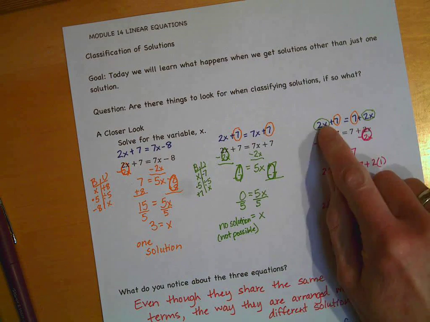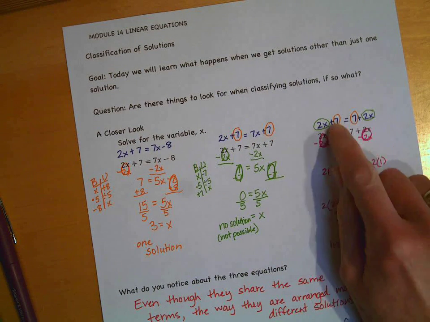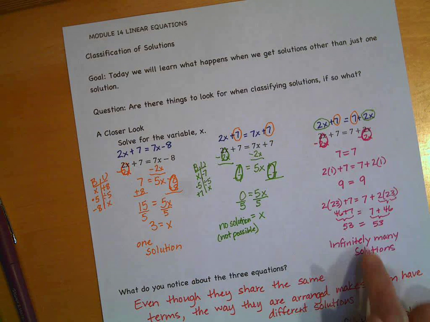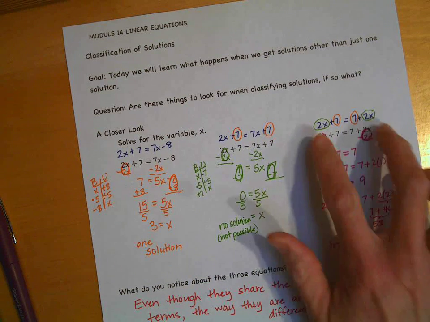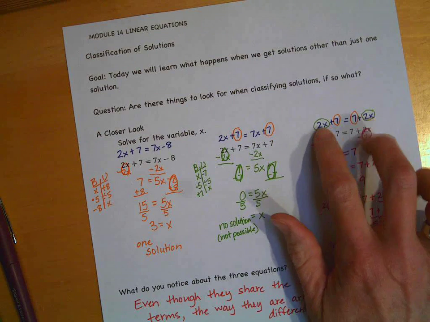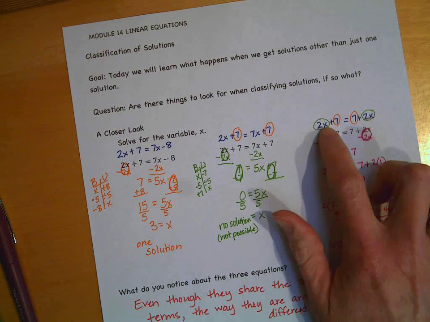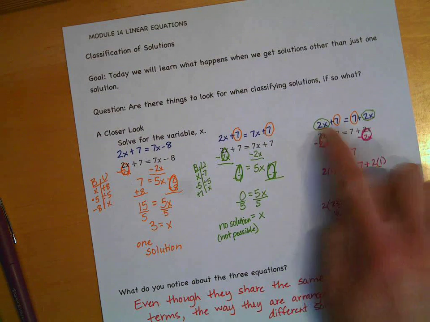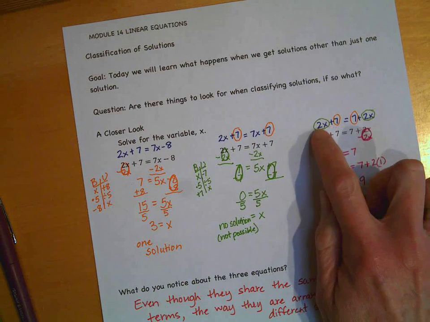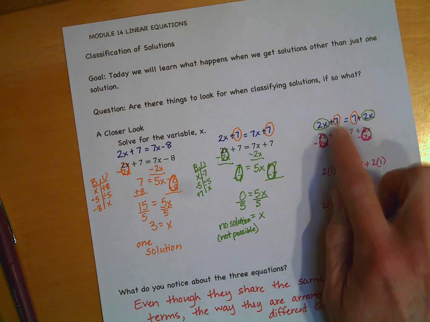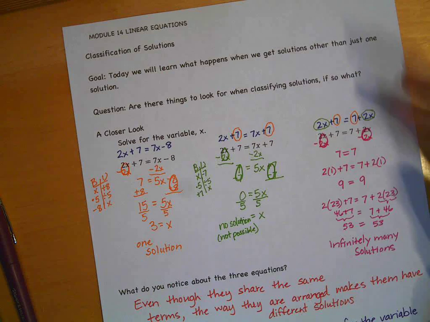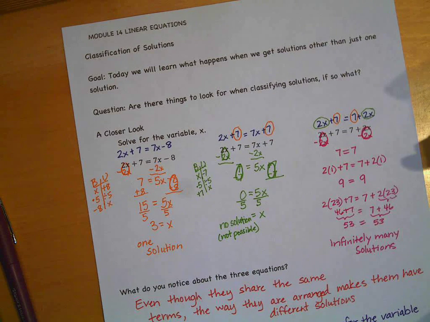Okay? So when you're looking at an infinitely many solution, if your coefficients are exactly the same and your constants are exactly the same, then you're looking at an infinitely many solution, because no matter how you change the coefficient term, it's always going to be the same because you have the same variable being changed by the same amount. And then you're adding the same thing.